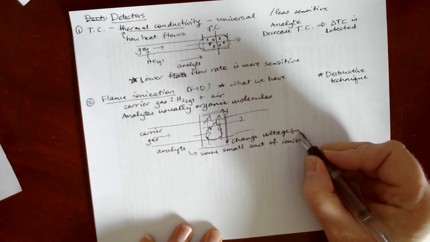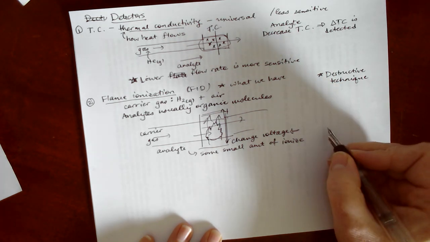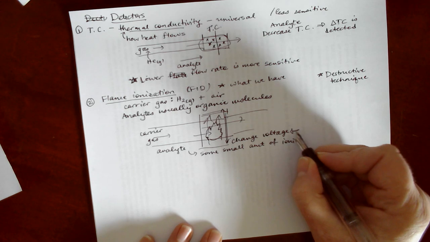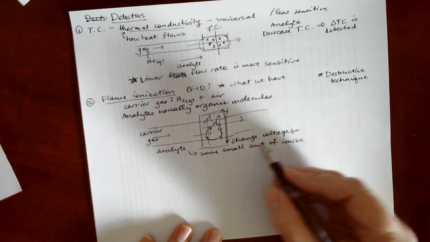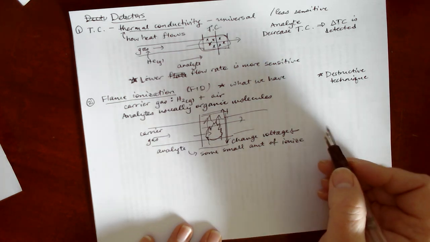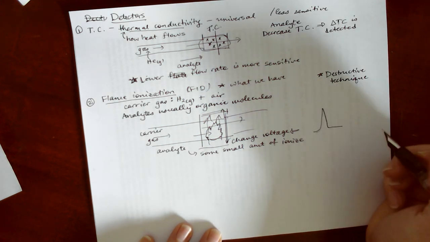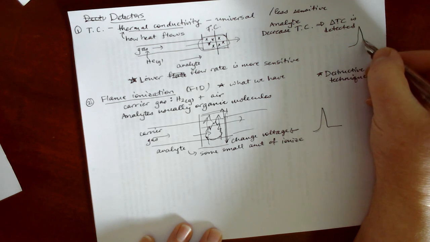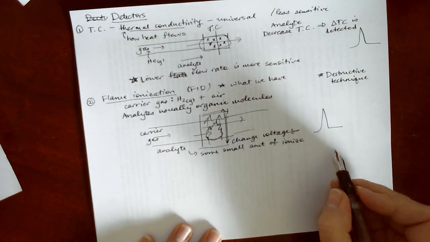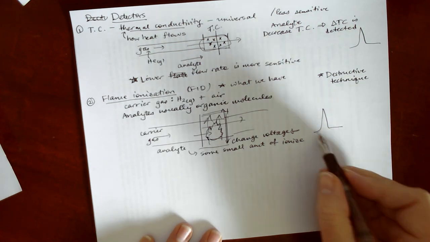The current gets converted into a voltage, and this is what you are detecting. So the voltage changes when we have an analyte coming through is what's being detected, and then of course the amount of change in the voltage is going to be translated into some kind of a peak height, and that's the same thing that happens up here too, so that your sample is going to be detected for some period of time.